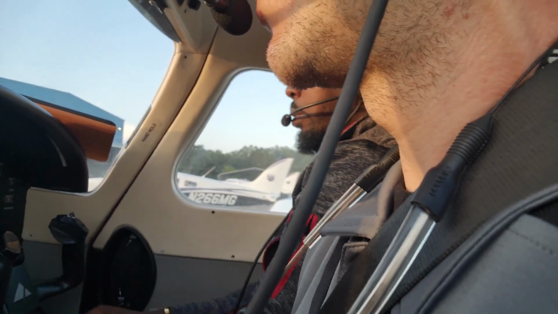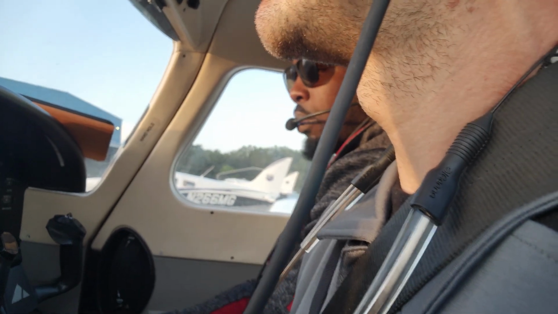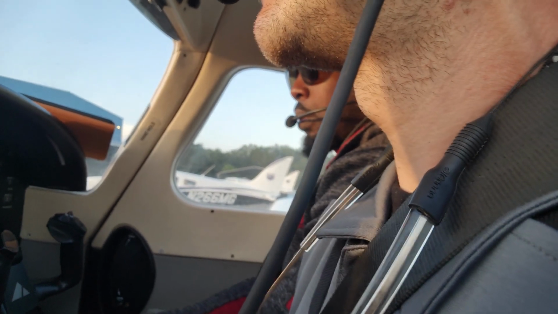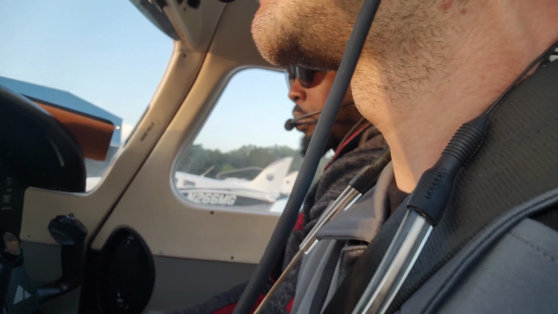Zulu weather, wind 010 at 4, visibility 10, clear below 12,000, temperature 12 Celsius, dew point 8, altimeter 3003.